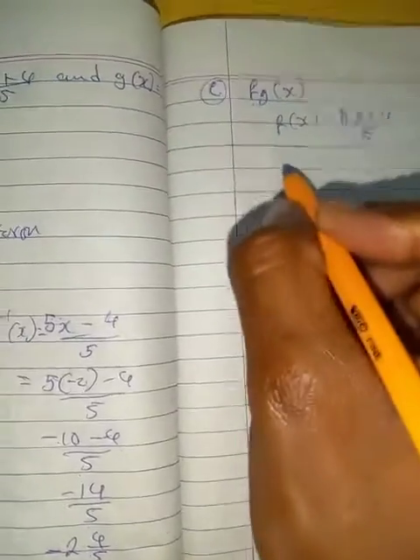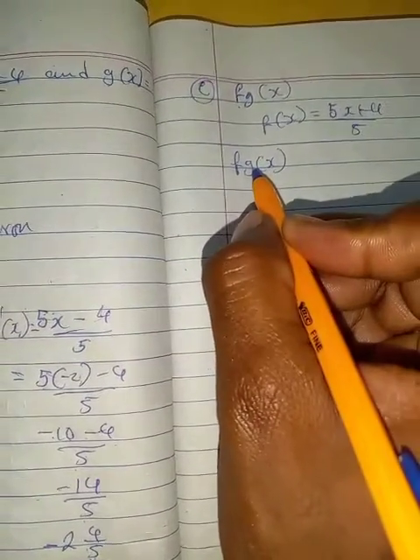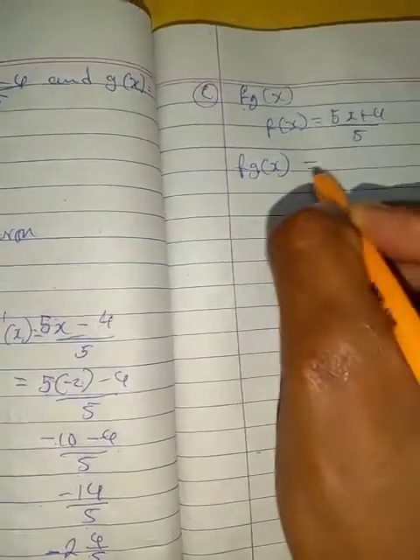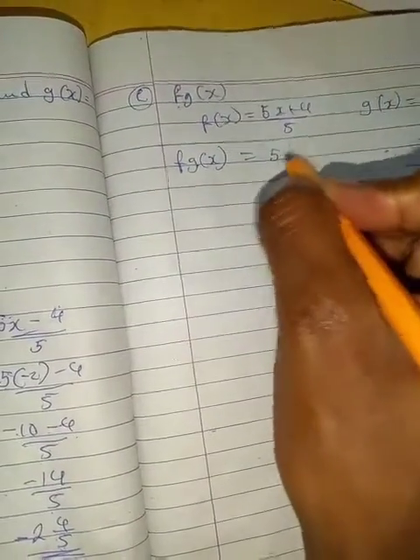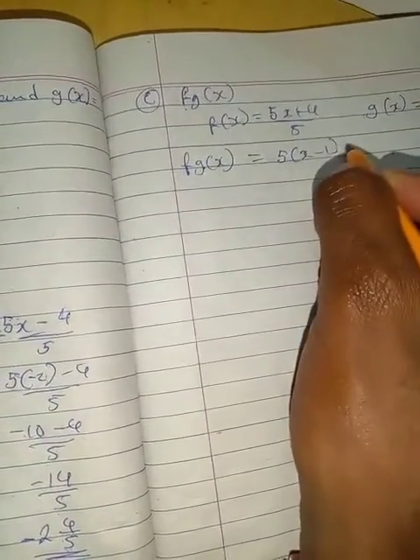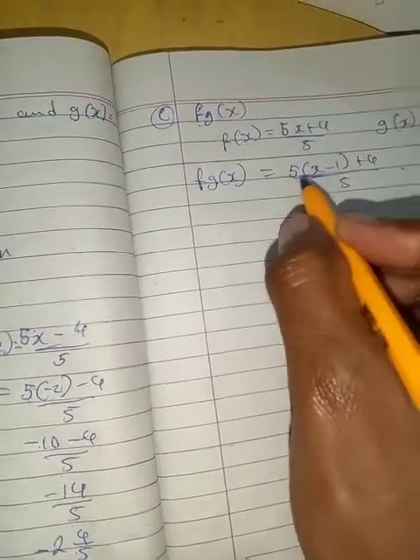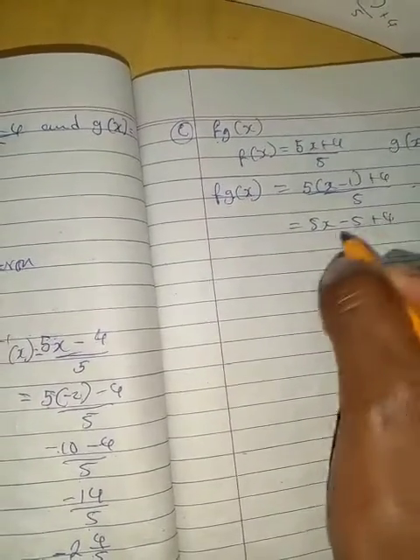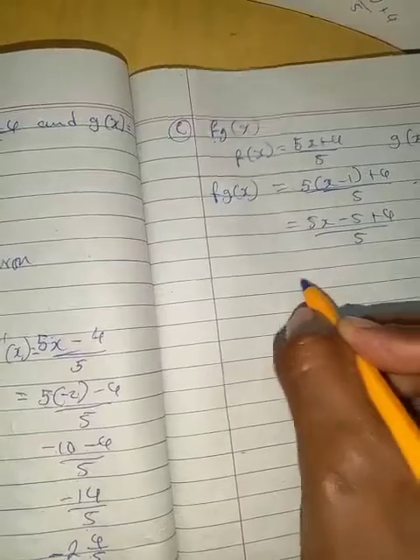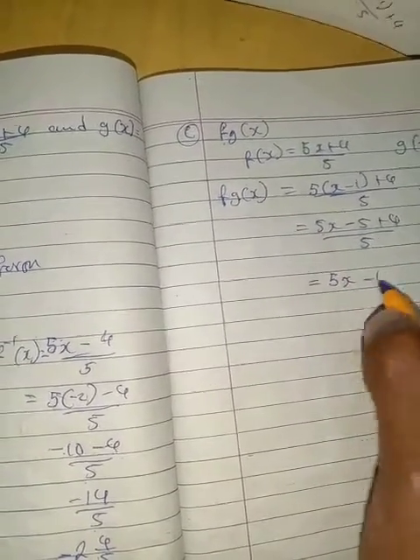So when it is like this, fg of x, we are inserting g of x into f. We are going to get this equation where there is x, we insert the whole of this. So it will be (5(x minus 1) plus 4), the entire of this, over 5. You simplify this part to be (5x minus 5 plus 4) over 5, which is (5x minus 1) over 5.